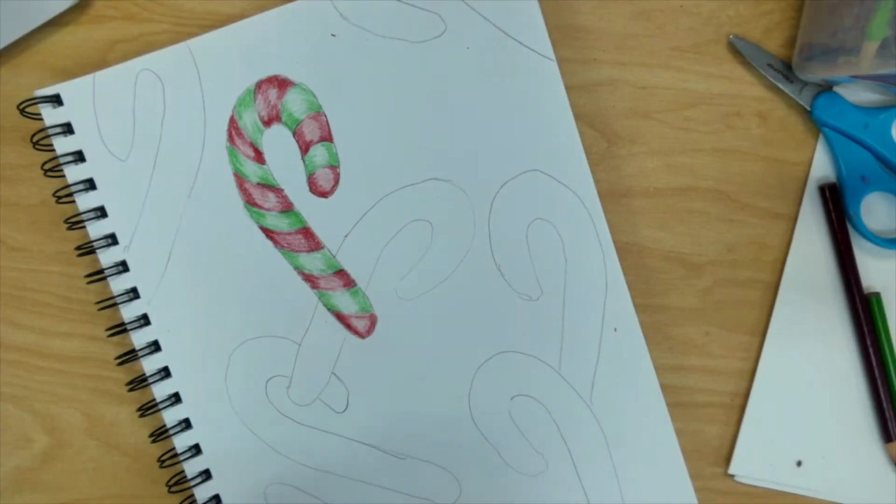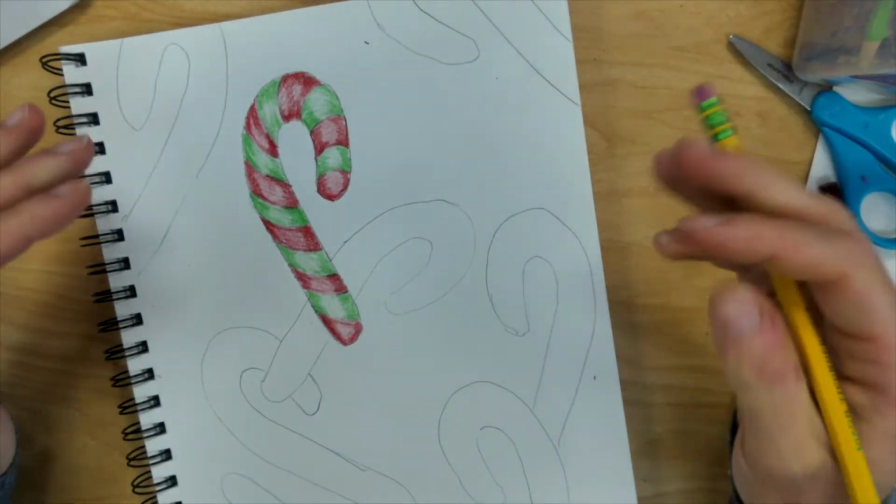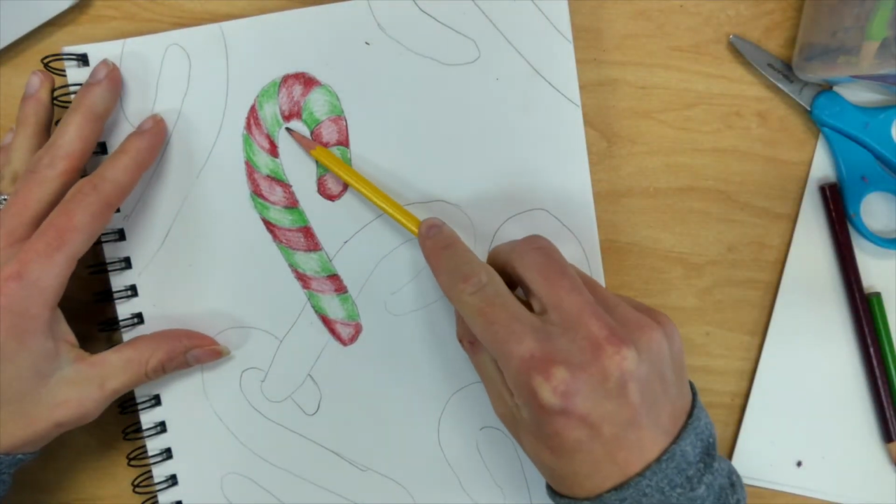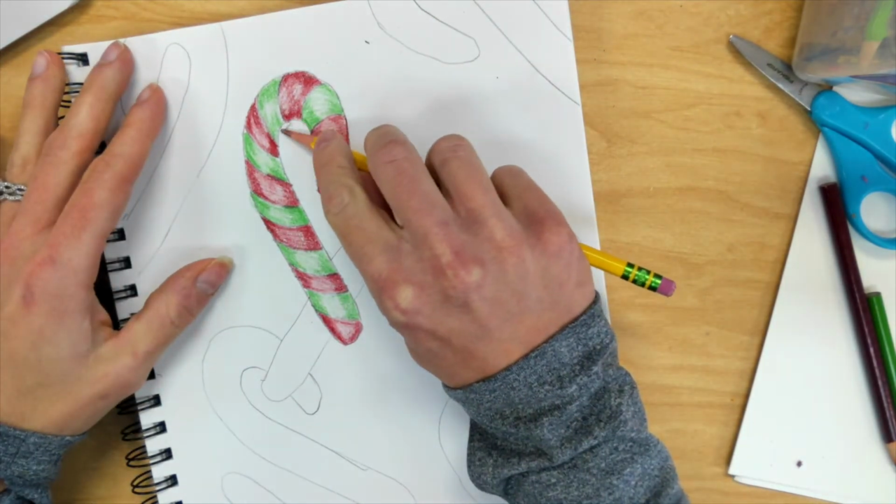More of a shadow to the table. Determine where you want your light coming from. So I'm probably going to see a shadow.